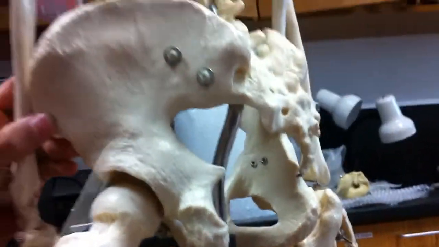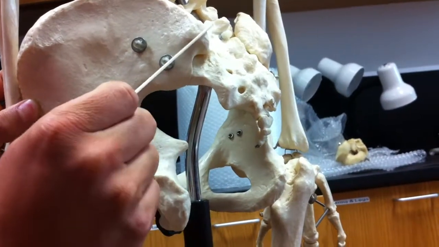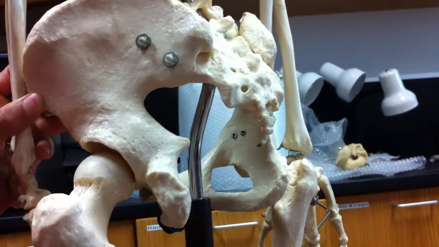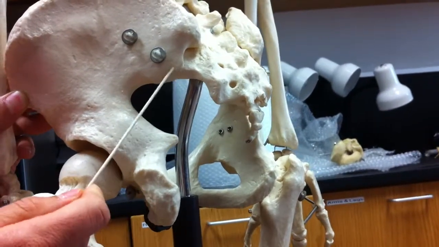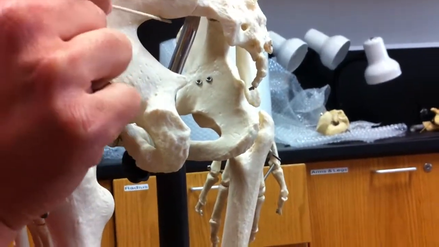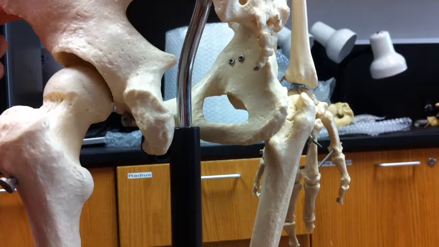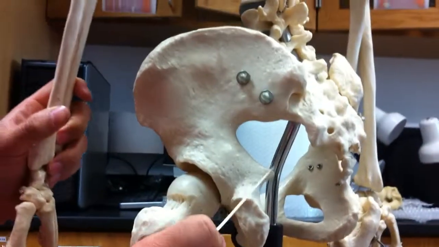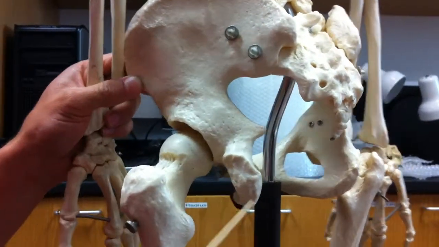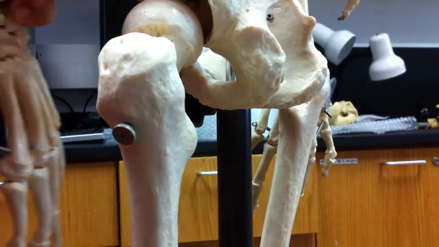Here posteriorly, we have our posterior superior iliac spine and your posterior inferior iliac spine. Just inferior to that, you have your greater sciatic notch. You have your ischial spine. So we covered our 5 spines, 1, 2, 3, 4, and 5. Just inferior to that, you have your lesser sciatic notch. You have your ischial tuberosity, and down here you have your ischial ramus.